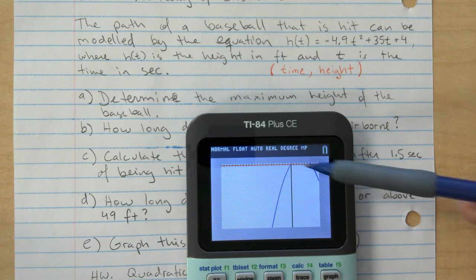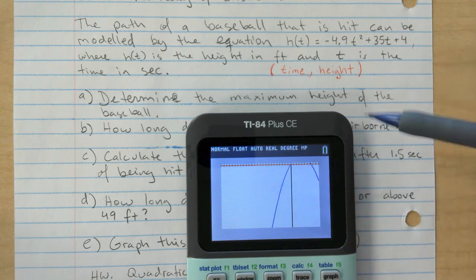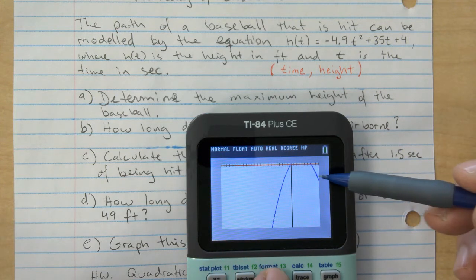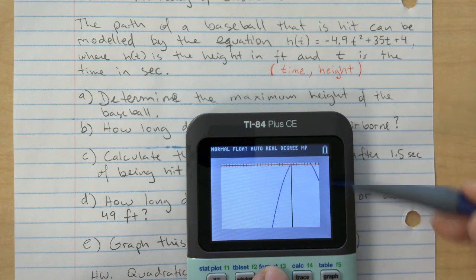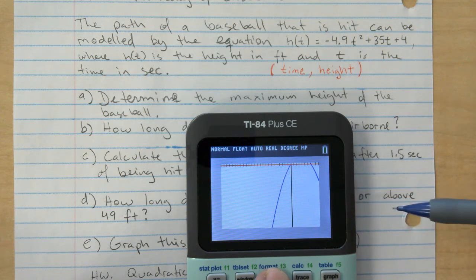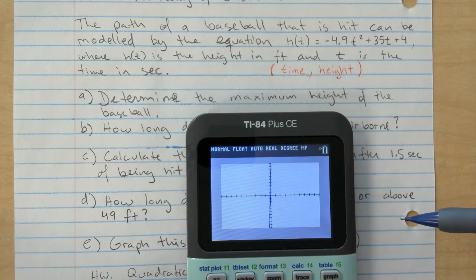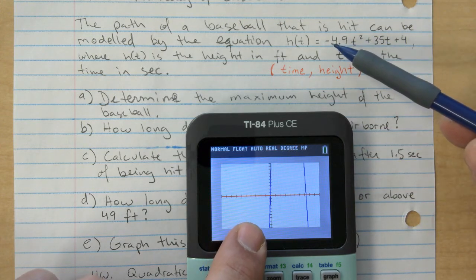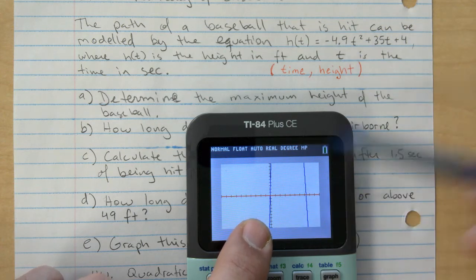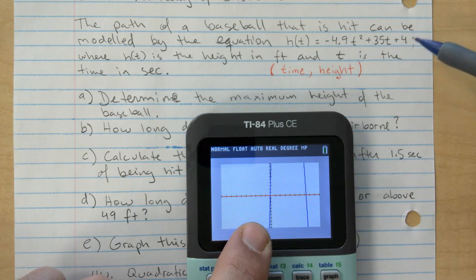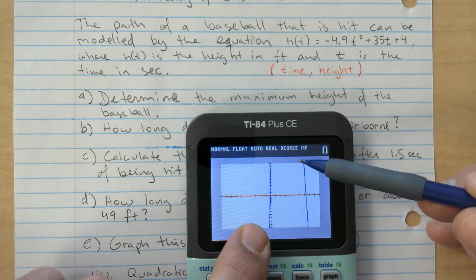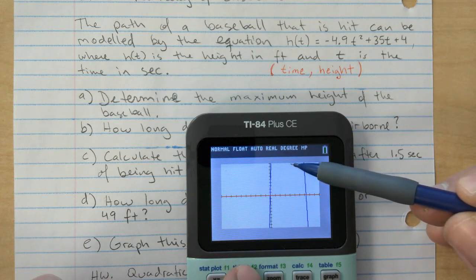This is what I had my window setting at before, so I'm going to go Zoom 6. We should probably all do it to just reset our window. Zoom 6. And there you have it. We expected it to be pointing down because it's negative here, and it has a y-intercept of 0.4. So here it is. We just need to increase our y max a little bit.